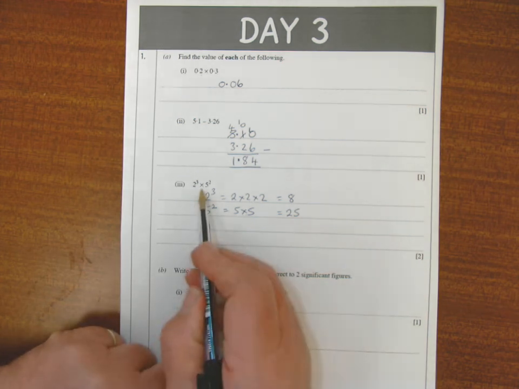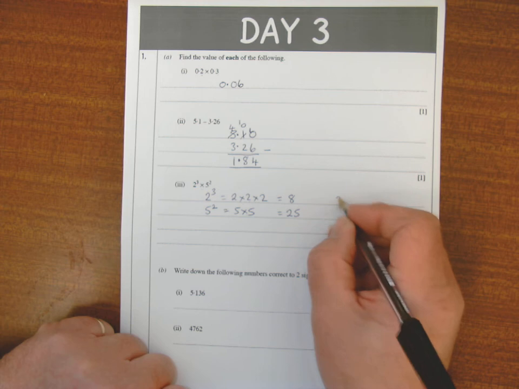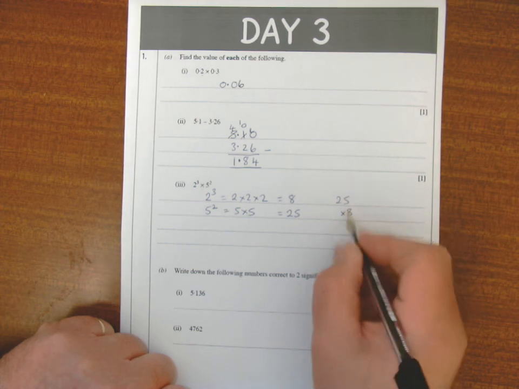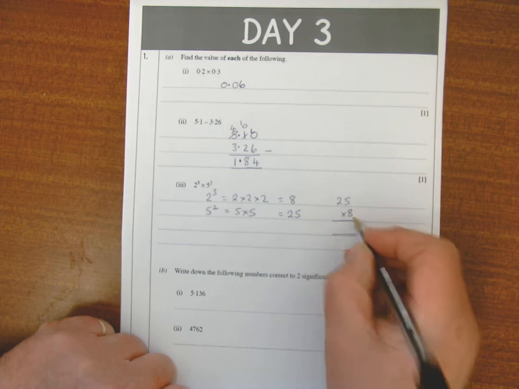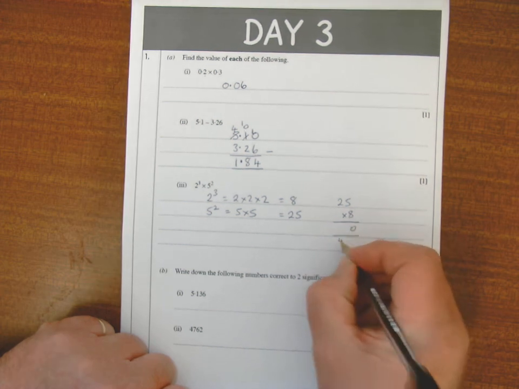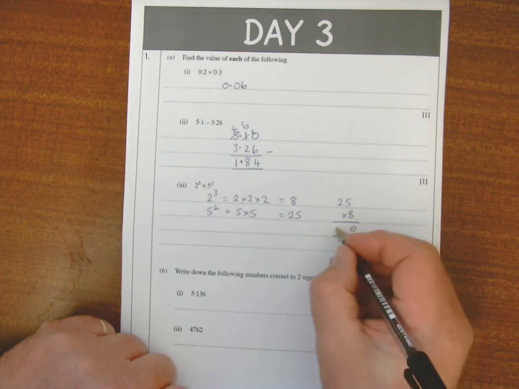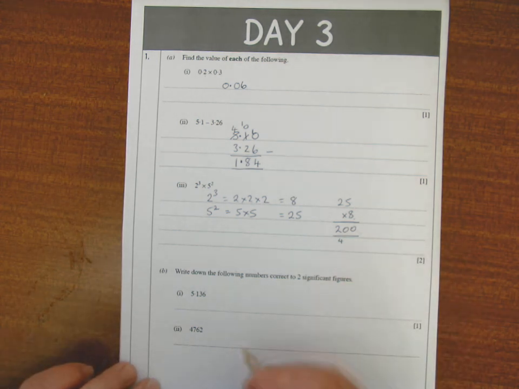And it's asking me here to times these two answers together. So 8 times 25 or 25 times 8. That's an easier way to write it round. 5 times 8 is 40. Naught down carry 4. 2 times 8 is 16. And 4 is 20. So 2 naught. So the answer 200.